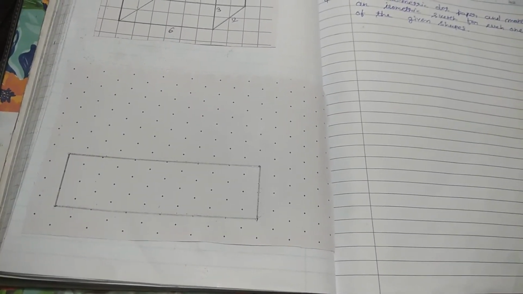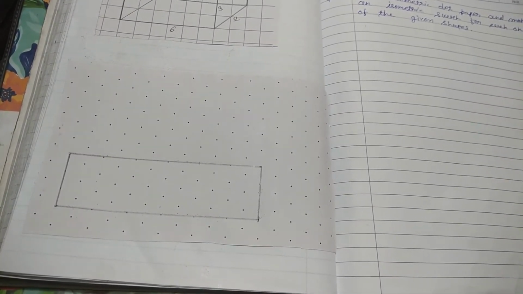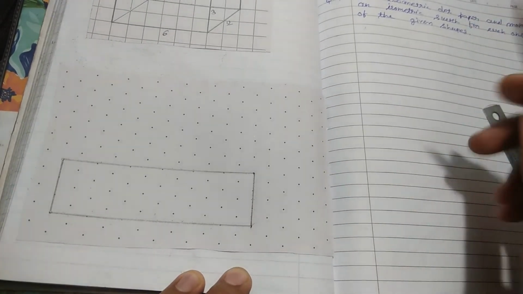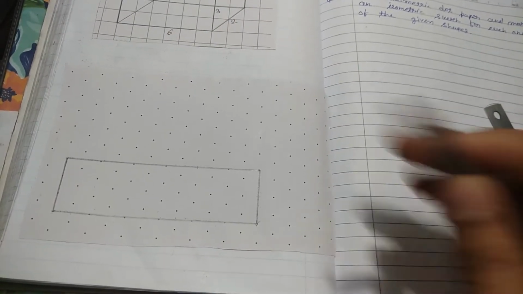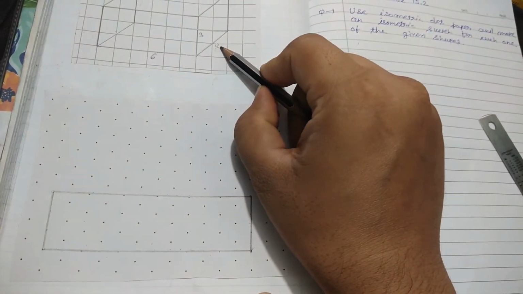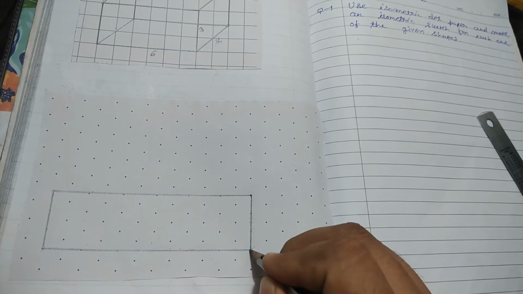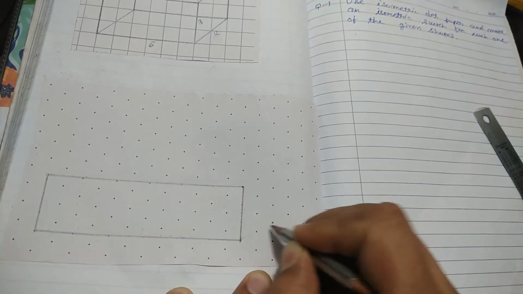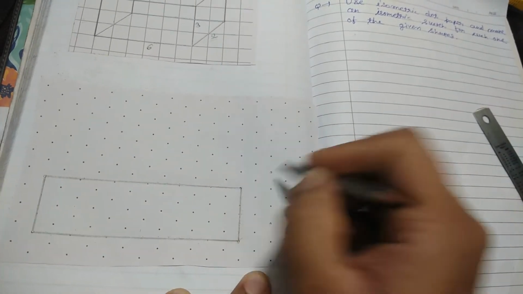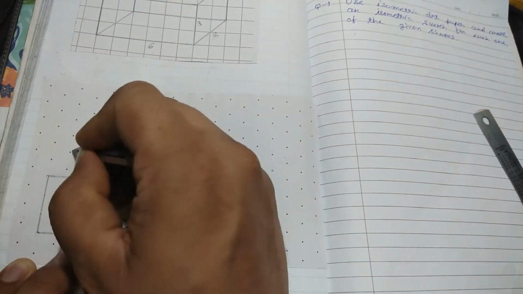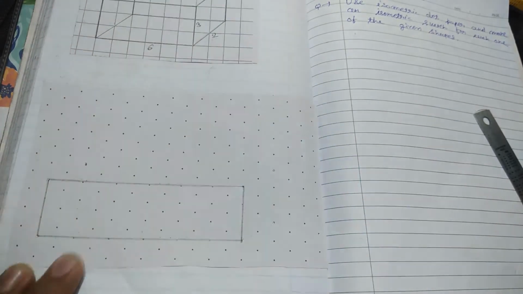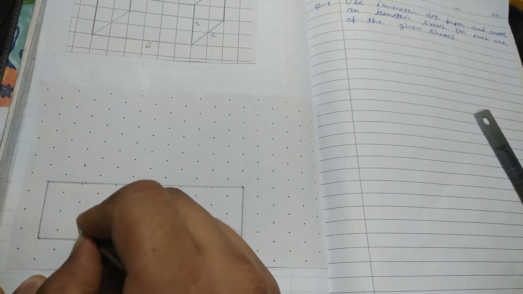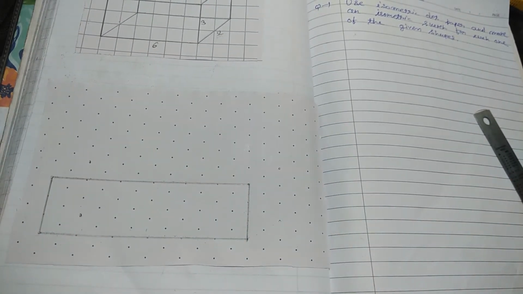Okay, done. Now we will draw edges from this front face. These edges are nothing but the breadth, which is 2 units. So from this point we will draw edges till 2 units, that is 1 and 2, from this point 1 and 2, and from this 1 and 2, and we will connect these points. That means we will draw line segments.